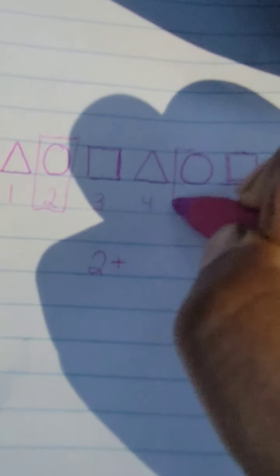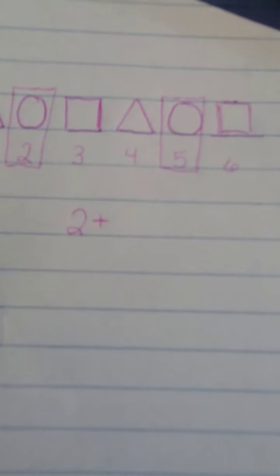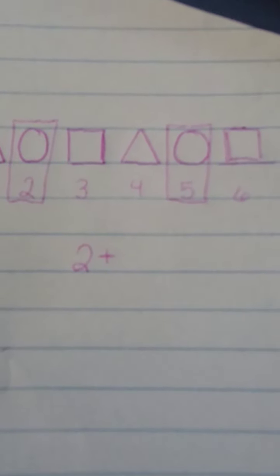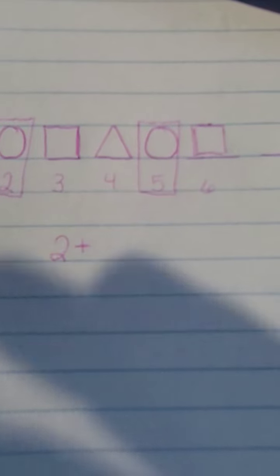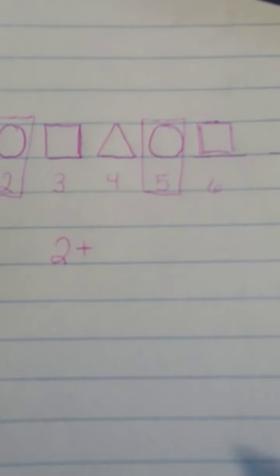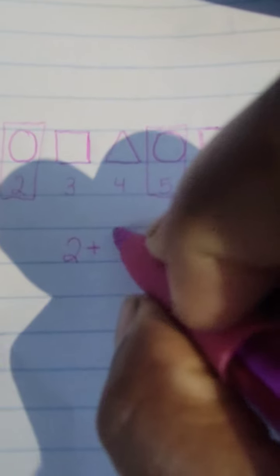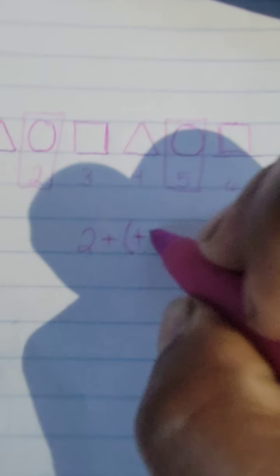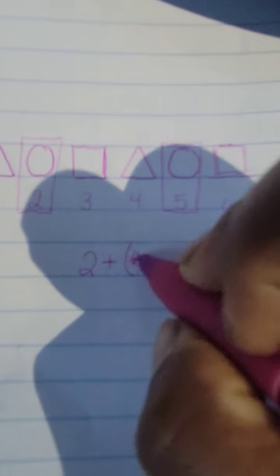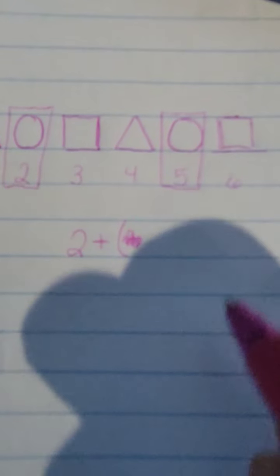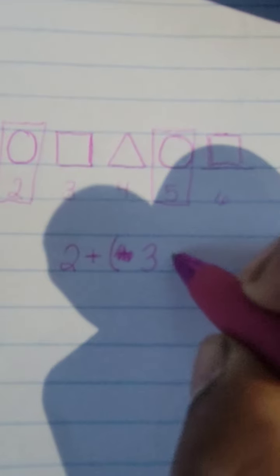So let's look at the second circle. Second circle is 5. So we have to ask ourselves, how do we get from 2 to 5? What's that pattern going to be? Well, it looks like we're adding 3 each time so far. So we can go ahead and say that we're going to add, sorry, didn't need that plus symbol, but let's say we're going to add 3.